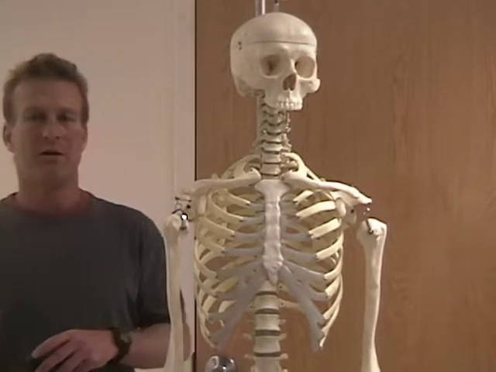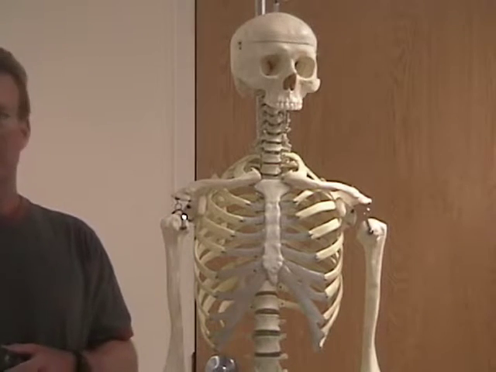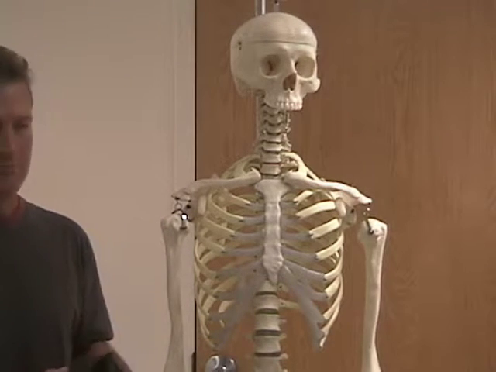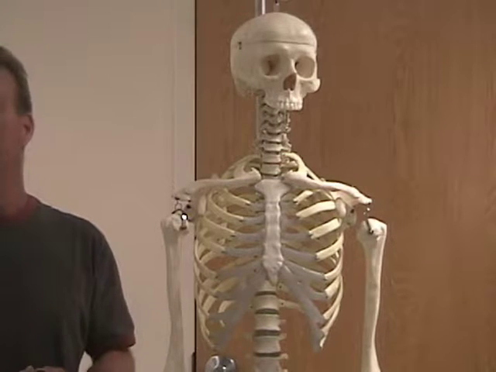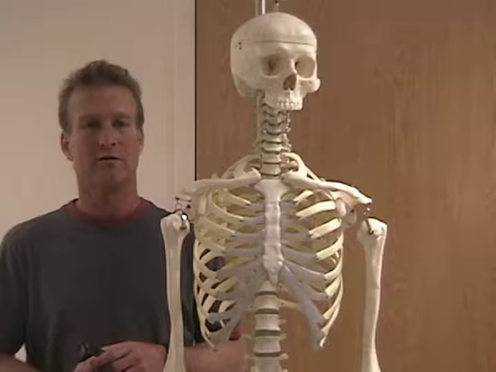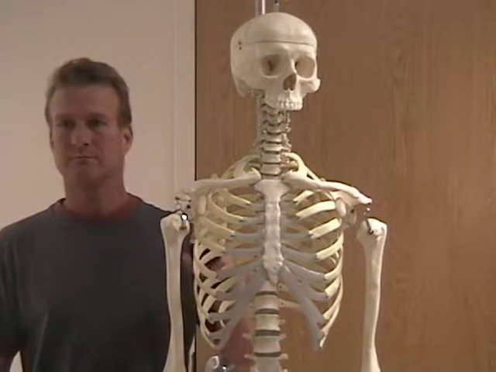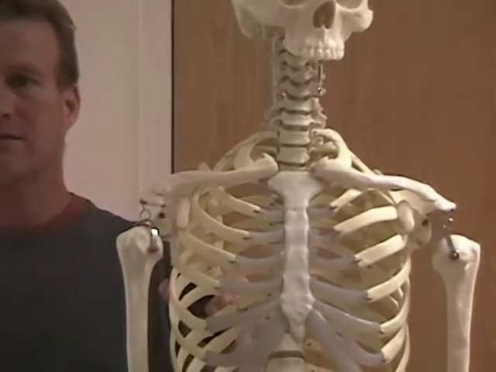We'll go over each bone now, one at a time. We'll go through the upper division of the appendicular skeleton, the pectoral girdle and bones of the upper extremities. Then we'll move to the lower division of the appendicular skeleton, the pelvic girdle and bones of the lower extremities. I'm going to zoom in a little bit, because we're going to start with the clavicle.